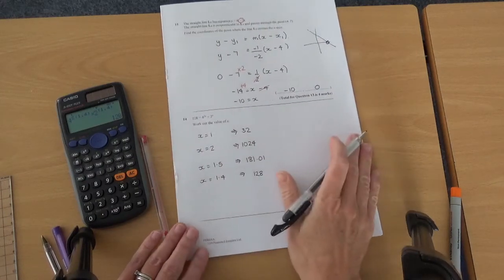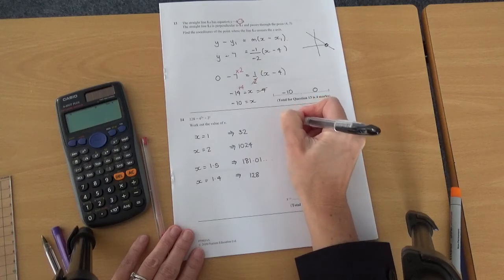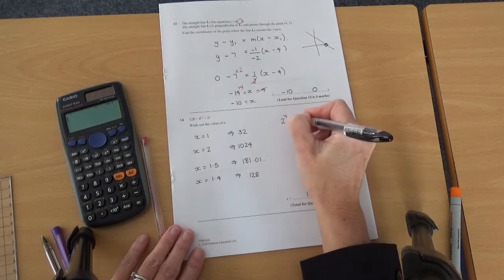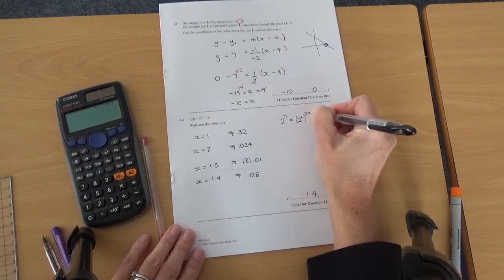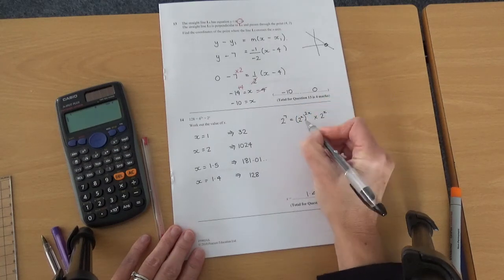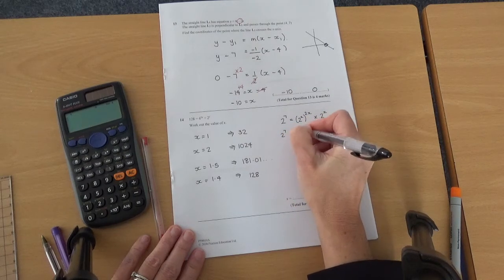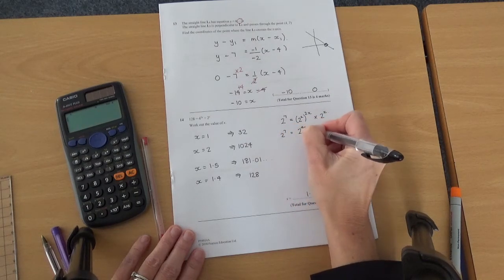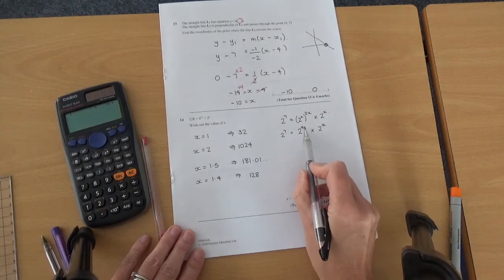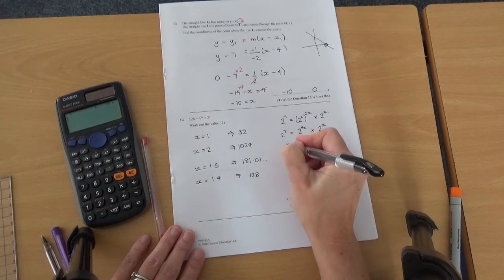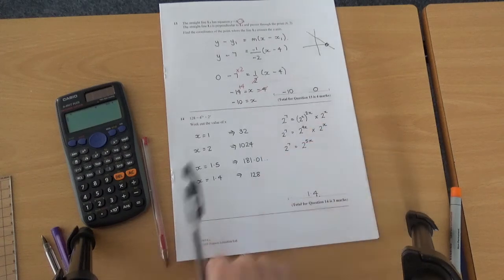If you want to do this with algebra, well, 128 is 2 to the power 7, 4 is 2 squared, power to a power means we multiply them, so 2 multiplied by 2x is 2 to the 4x. When we multiply, we add up the powers. So 4x plus another x makes 5x.